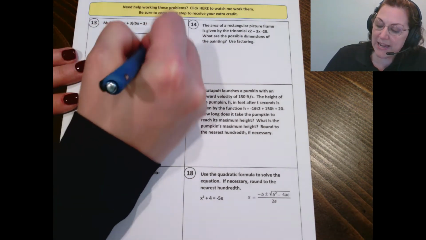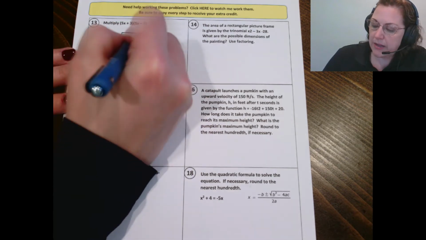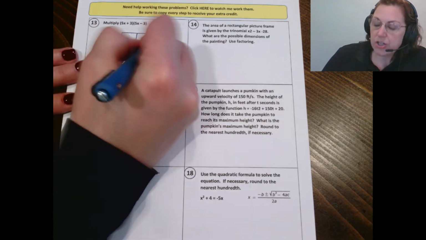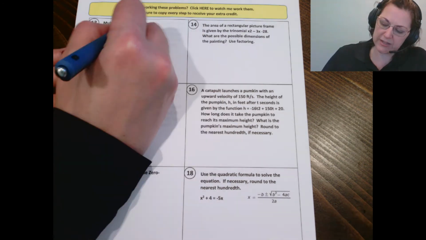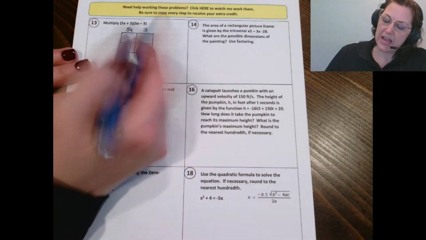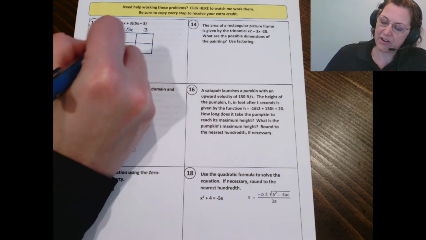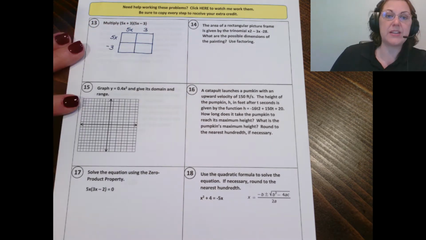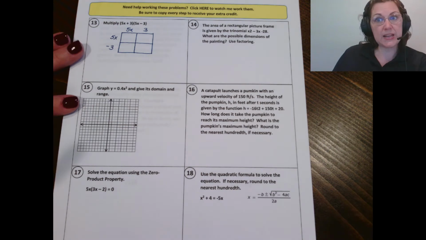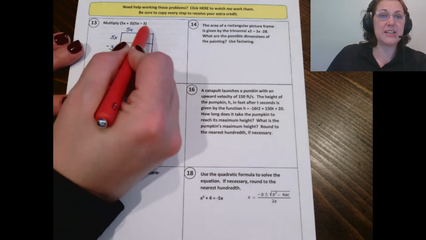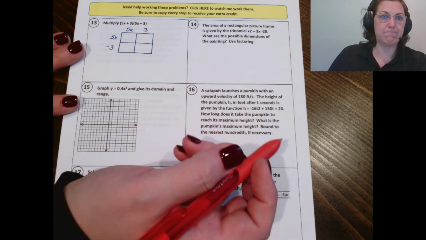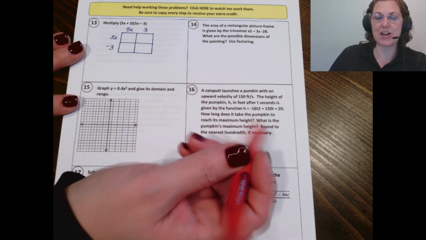Now, I'm making 2 columns and 2 rows. 2 columns because there's 2 terms in the first parentheses, and 2 rows because there are 2 terms in the second parentheses. Now, I want to point out that you notice that I used a -3 for the 5x minus 3. I had to put a -3 there. Okay, that's how you deal with the subtractions.